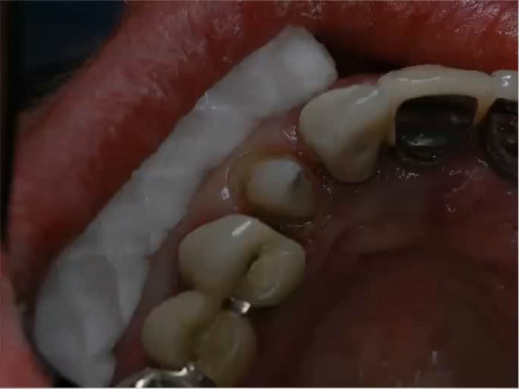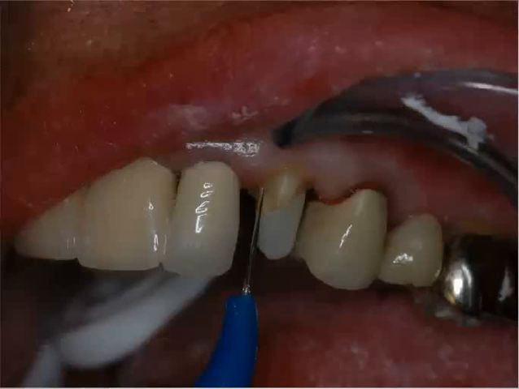But you can see this. We've already done our post-in core. We've done our initial preparation. Now we're going to go ahead. We're going to trough around, especially the interdental papillary, get at least 2 to 3 millimeters below that to support the post-in core.